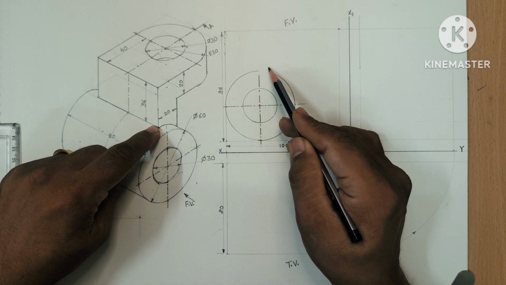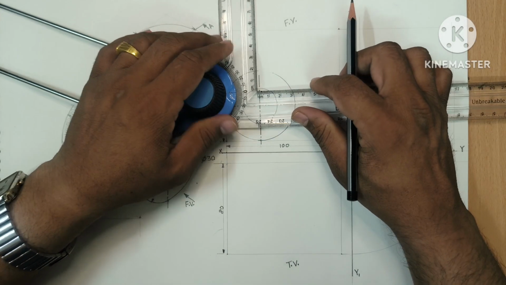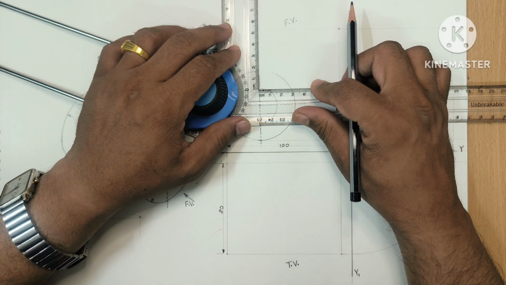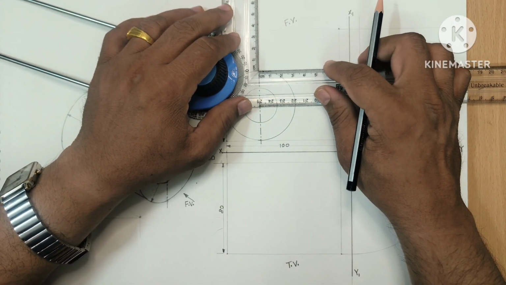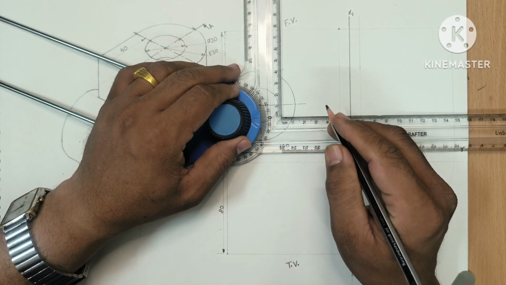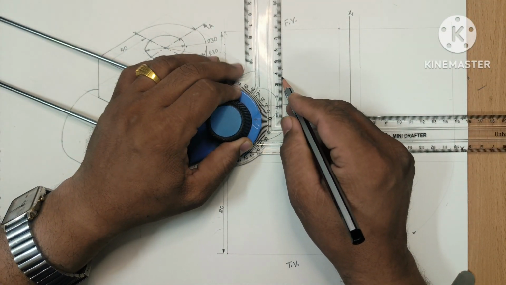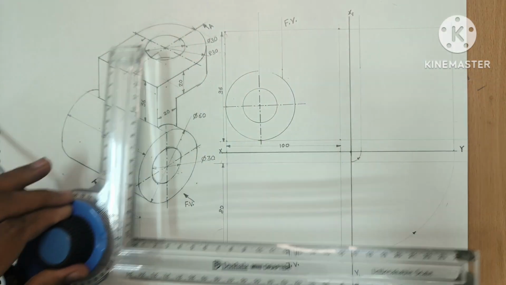Means from this center point a 20 millimeter distance is towards the right side. Hence I will take the distance from this to this one as 20, and I will draw the line.